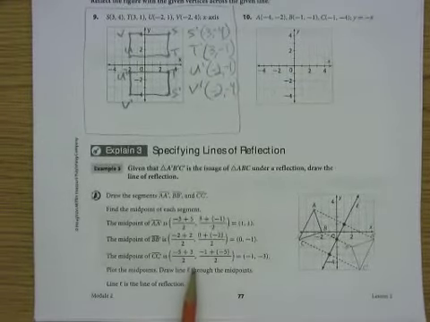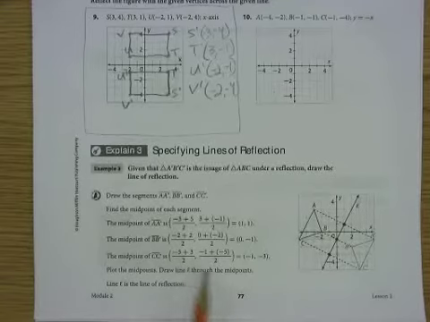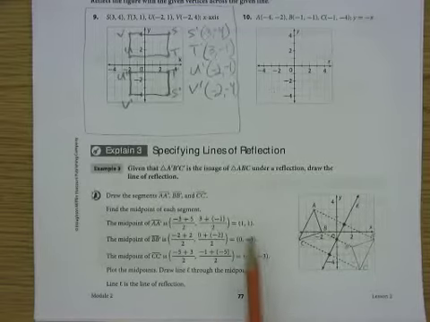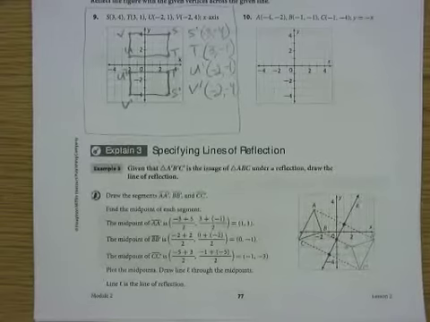Well, there's that formula again. I told you it was important. I hope you've memorized it. And so they found the midpoint of all of those segments, and they plotted them and drew the line through them. And so that line passing through those midpoints is our line of reflection.